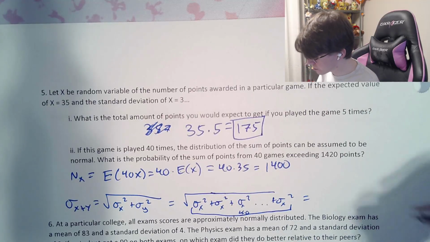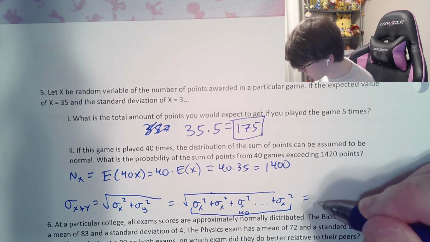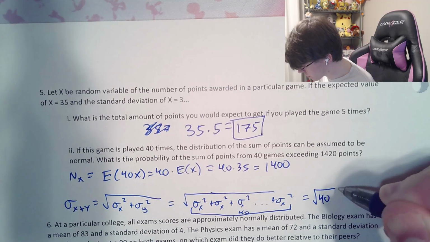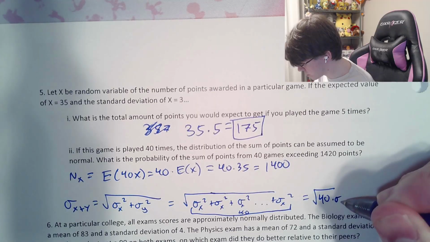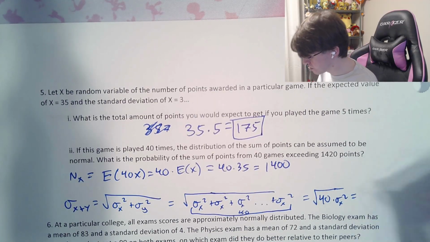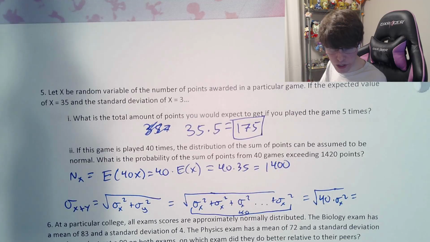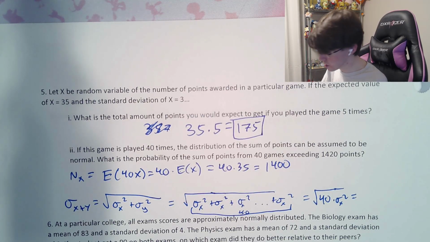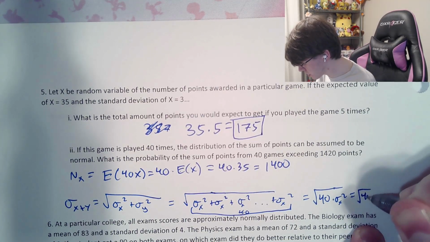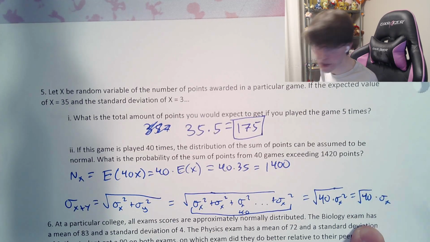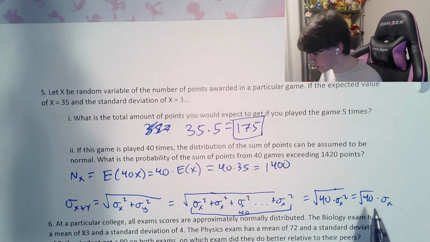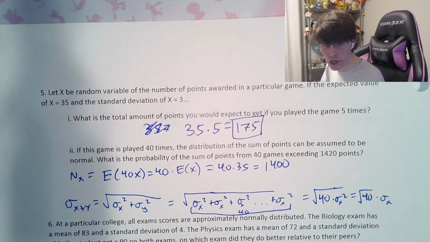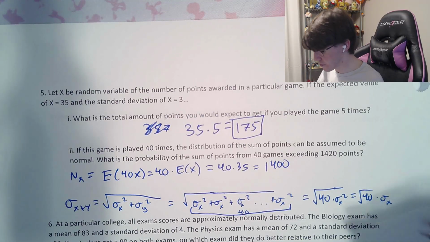So in other words, we are going to have the square root of 40 times the standard deviation of x squared. You can distribute the square root when it's all multiplying. So it's really the square root of 40 times a single standard deviation. And that's the key idea for this question, that you can just take the square root of 40 out, and that's going to be our overall standard deviation.